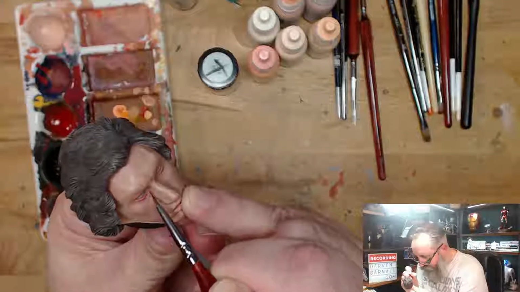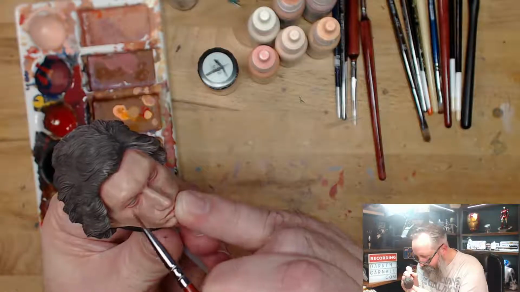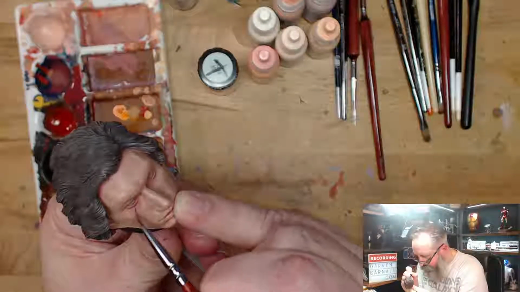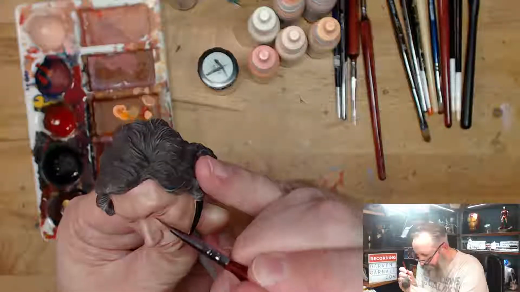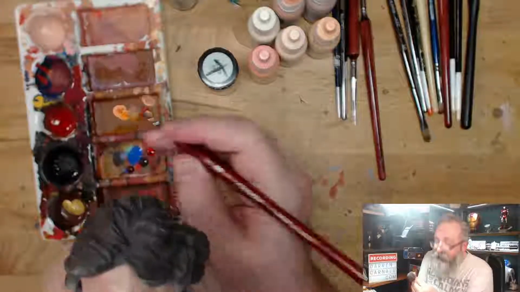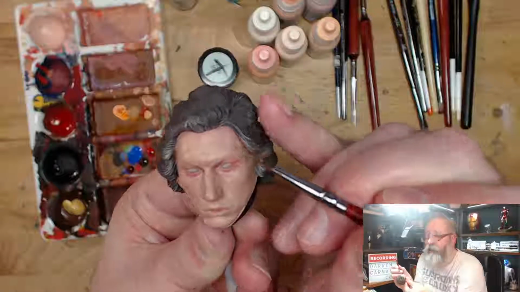And just slightly darkening these bits in the corner of his eyes. Hope I'm doing that on camera.